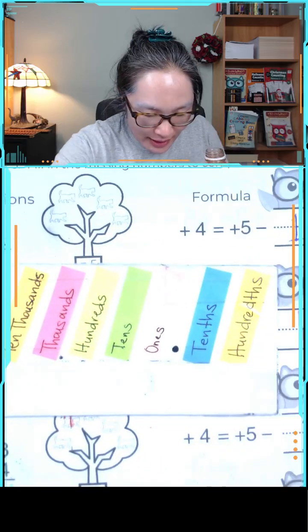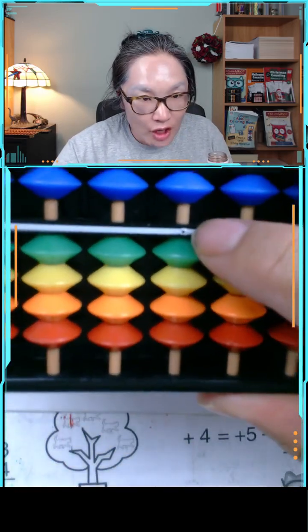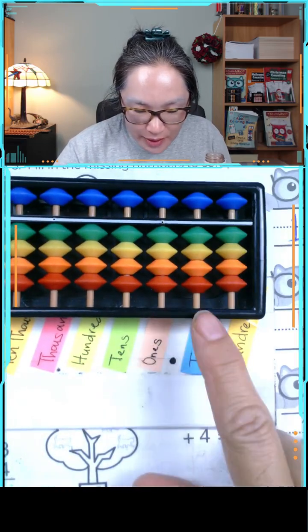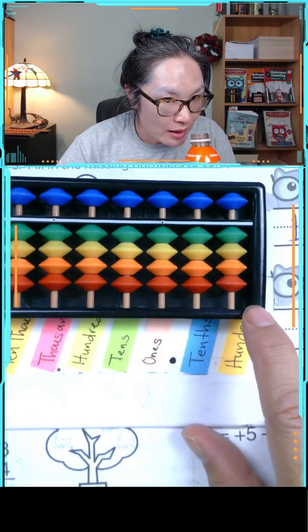That's because I have a dot right here. This dot tells me it's my ones place, and when I put it down and I line it up, this will be my tenths, this will be my hundreds. Does that make sense?